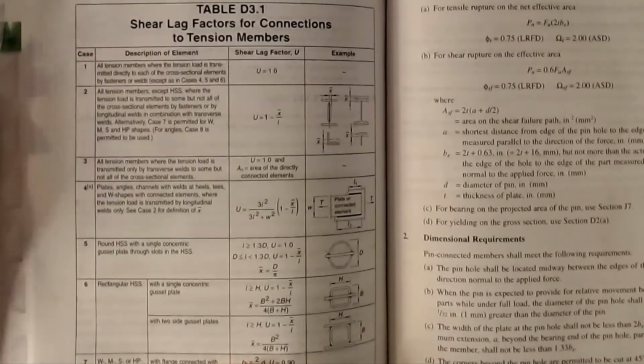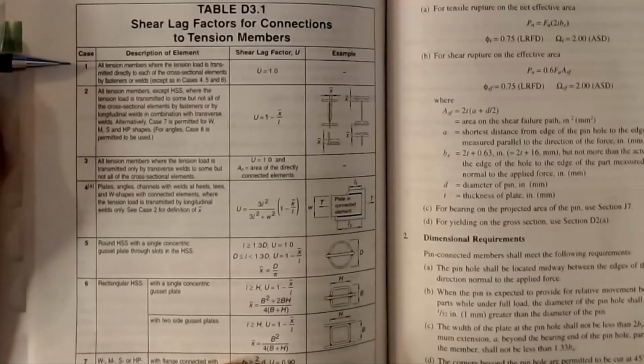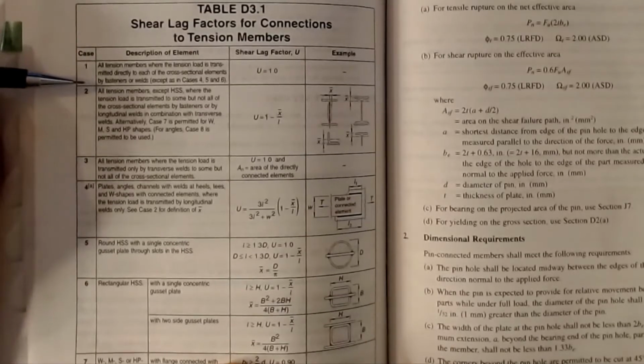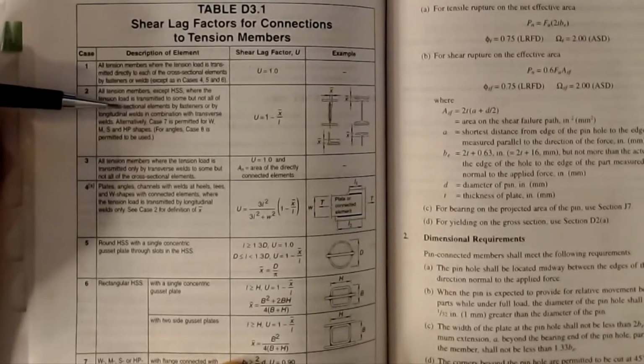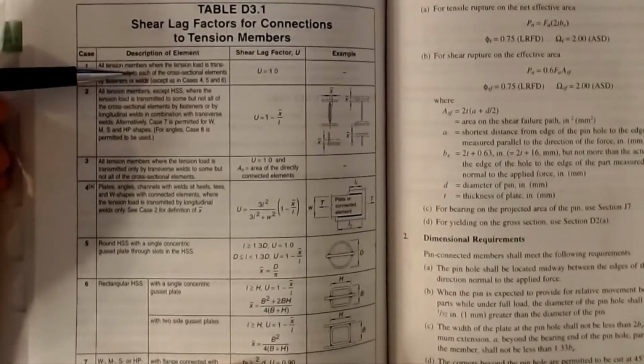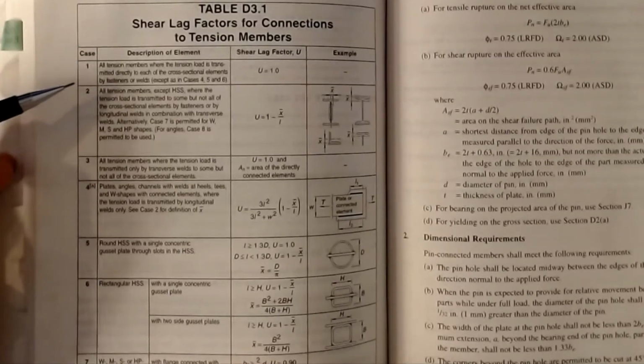All right, so if we look at Case 1, this is all tension members where the tension load is transmitted directly to each of the cross-sectional elements by fasteners or welds, except as in Cases 4, 5, and 6. So unfortunately, there's a lot of this. This was the case, but you've got to make sure that it's not these others. Cases 4, 5, and 6 have to do with plates that are welded on the heels or on the ends, as well as some HSS sections. So this would be your flat plate scenario.